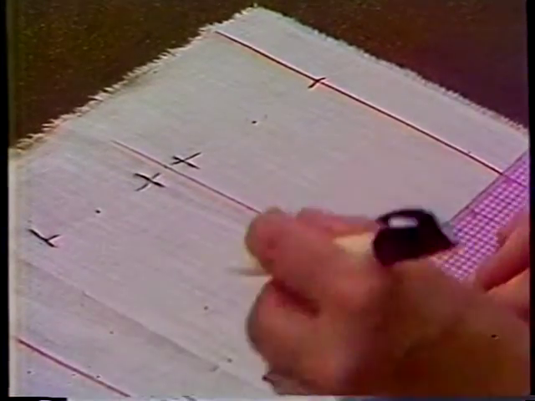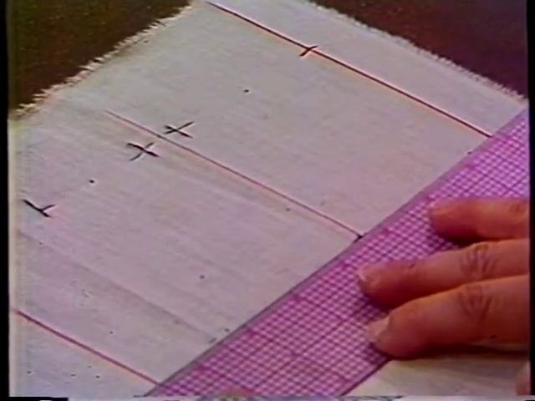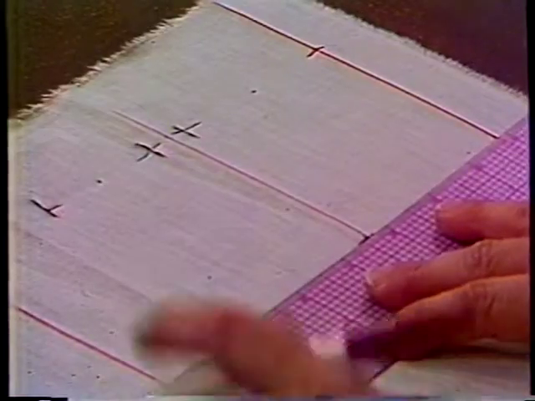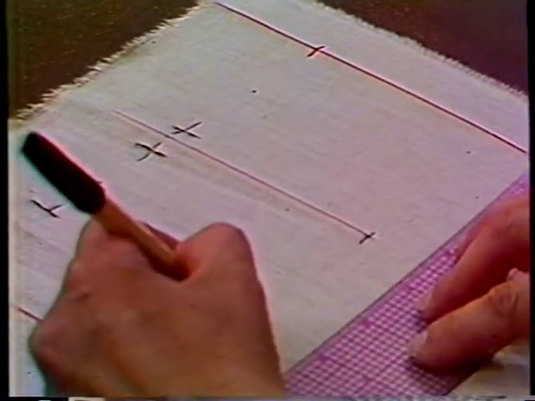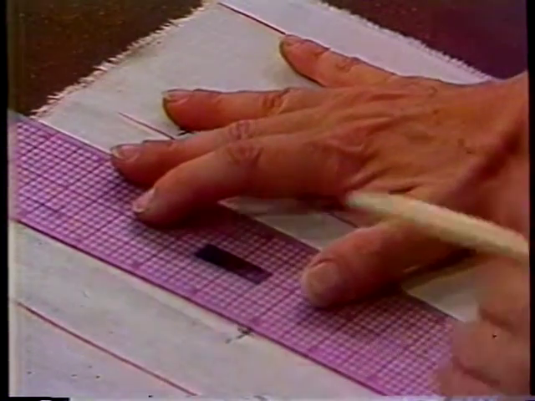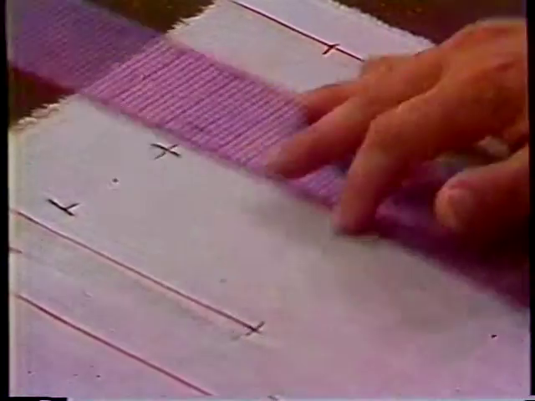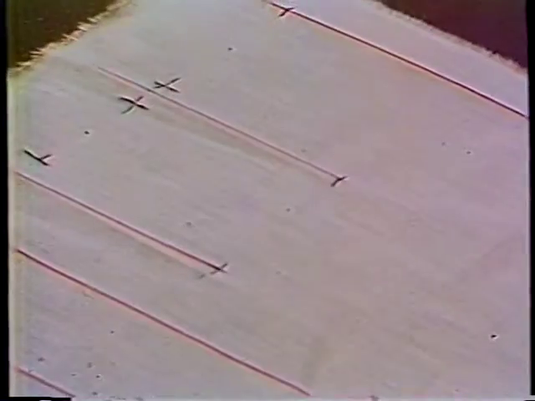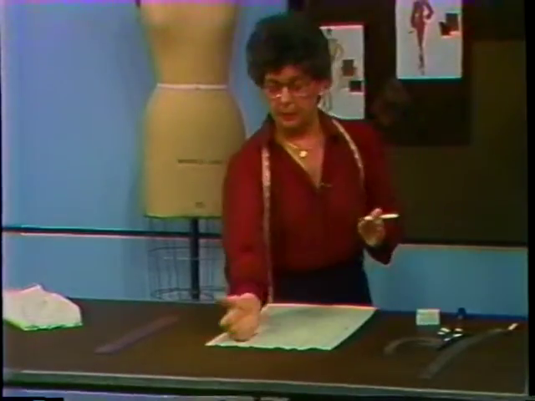Okay, we are making each dot at the same level. Find the cross grain, follow over from one to the other, cross mark at vanishing point, and draw the grain line. Having found the grain line, we're now ready to draw the dart on either side.